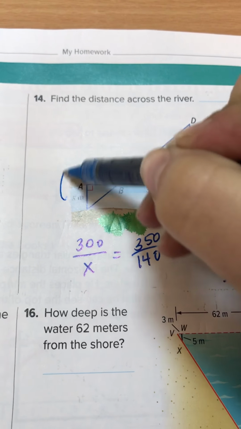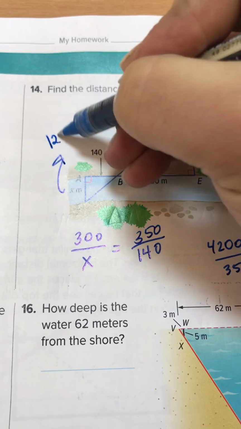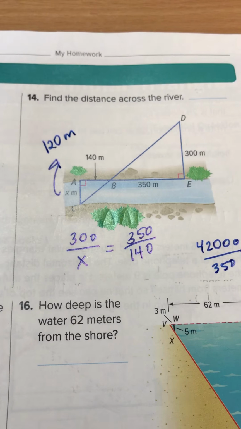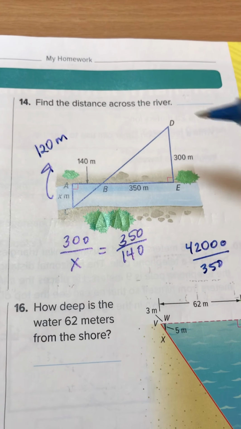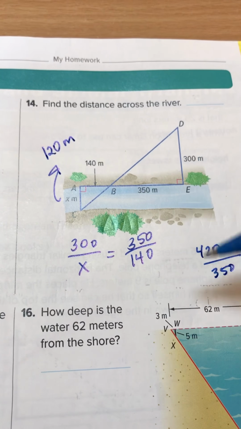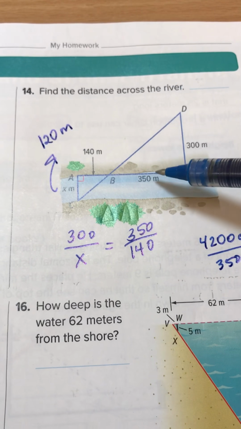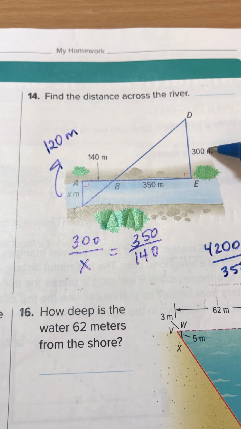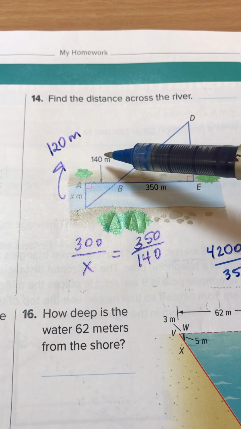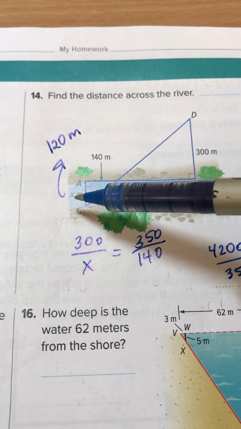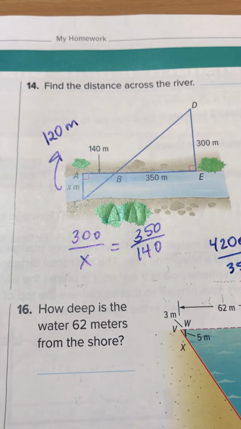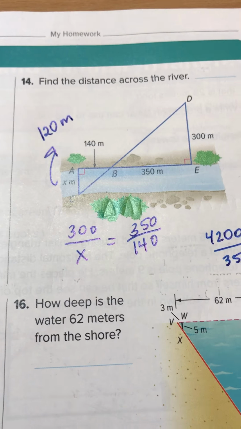So that means that x is equal to 120 meters. Okay, and then let's take a look and make sure that this makes sense to us. 350 is bigger than 300, so 140 should be bigger than my x value, and it is. So 120 is smaller than 140, so I'm probably correct.